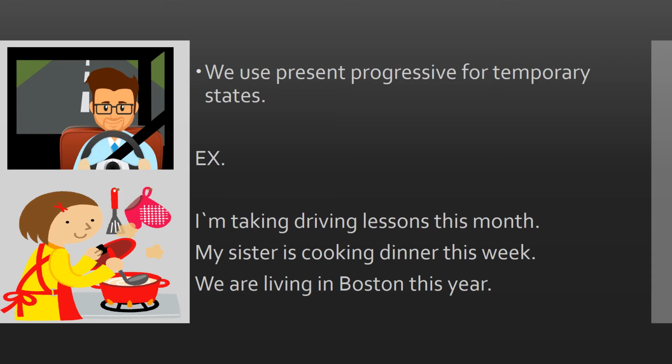And the last one, we are living in Boston this year. Temporary states mean that we are not going to live in Boston forever. Our plan of life does not include living in Boston. It is temporary. How do we know that these examples are temporary states? Because they are following a structure, present progressive structure.